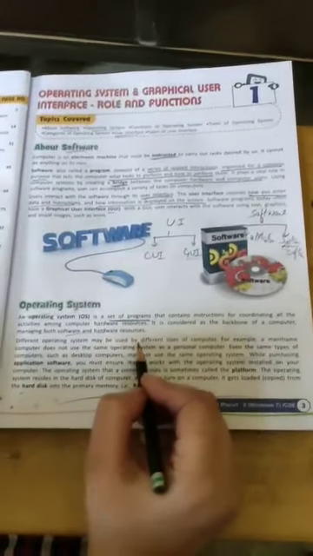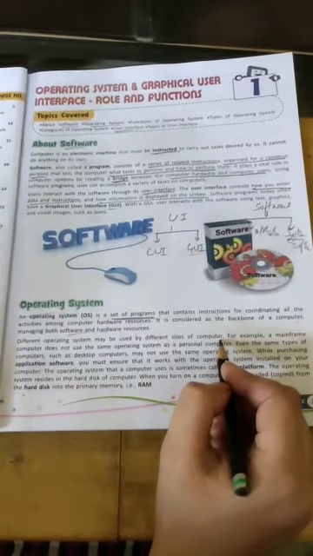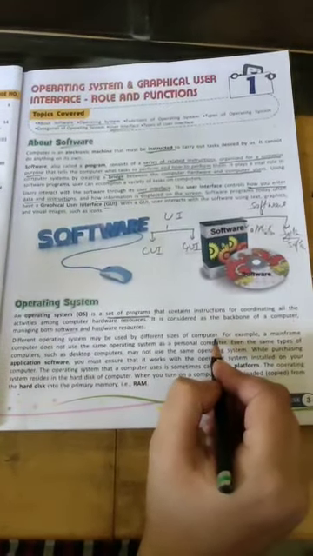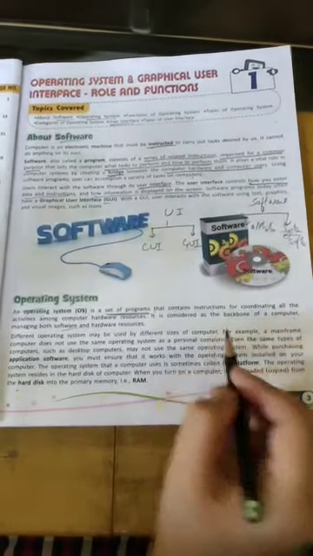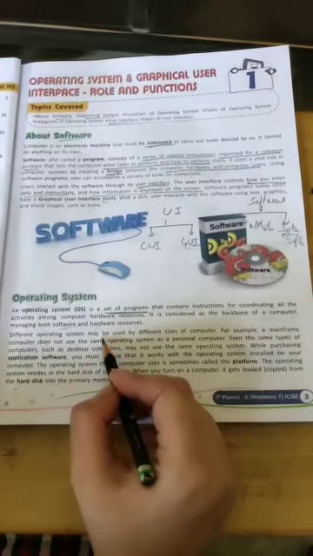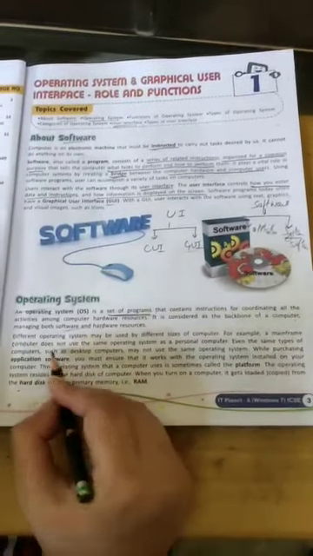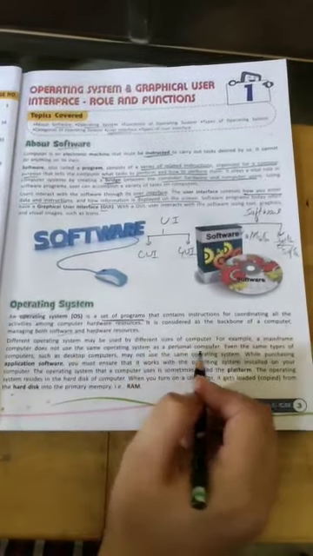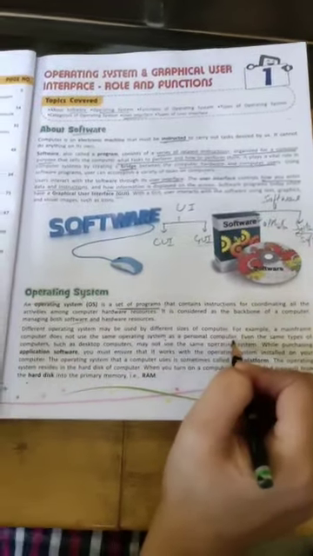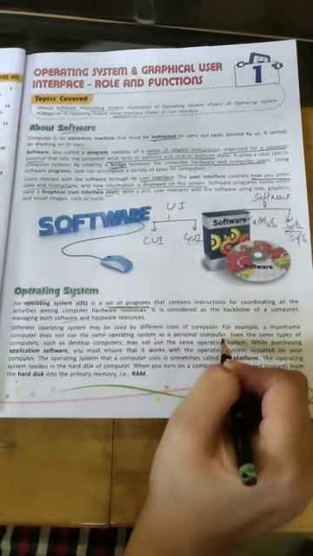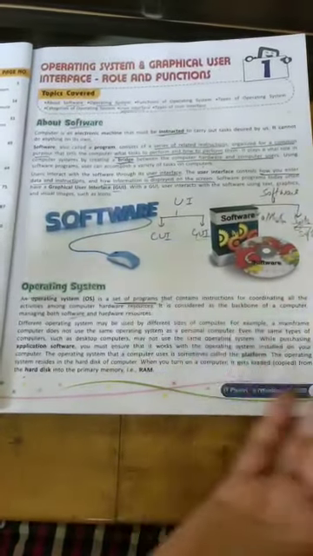Different operating systems may be used by different sizes of computer. It is not necessary that the same operating system which you are using in your computer system, we are using in banks also, or in restaurants, or anywhere else. For example, a mainframe computer does not use the same operating system as a personal computer. Like I had told you, the operating system which you are using in your computer, you are not using in banks or in restaurants, because the capacity of storing the data is very different.